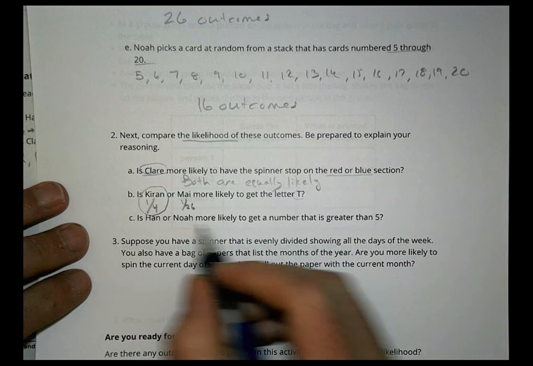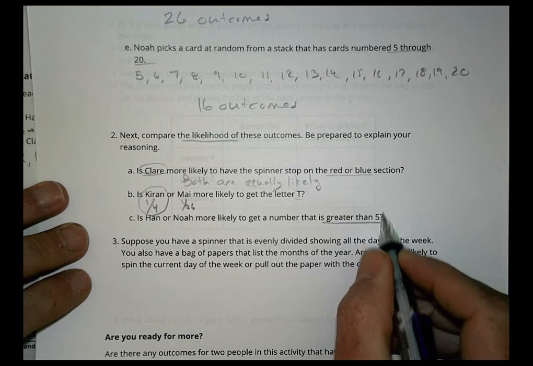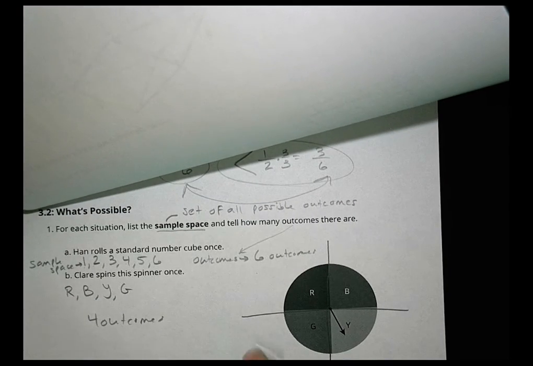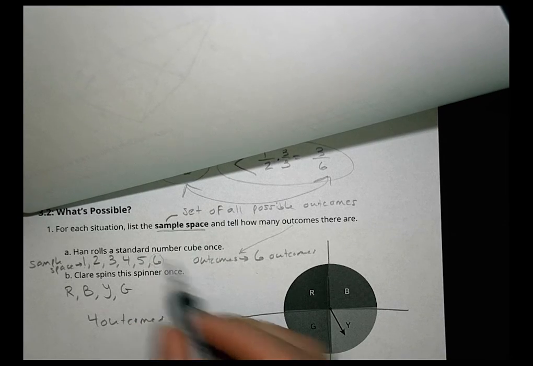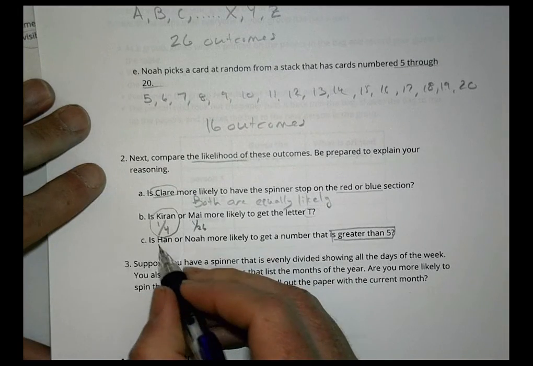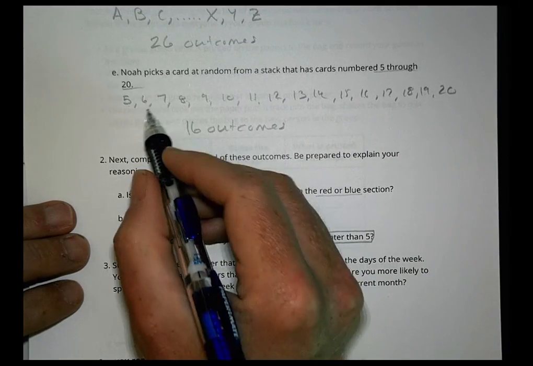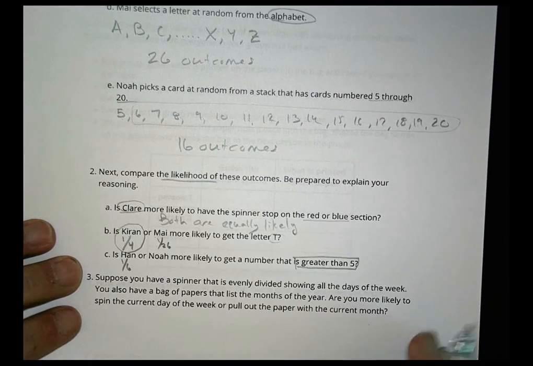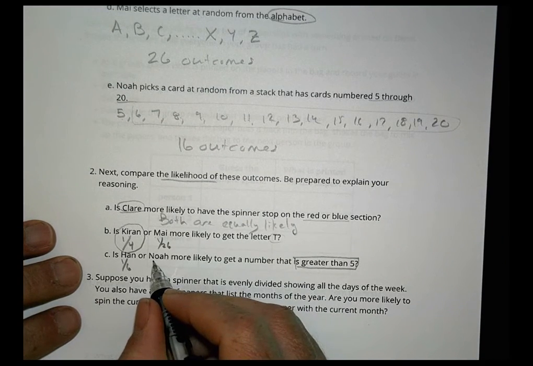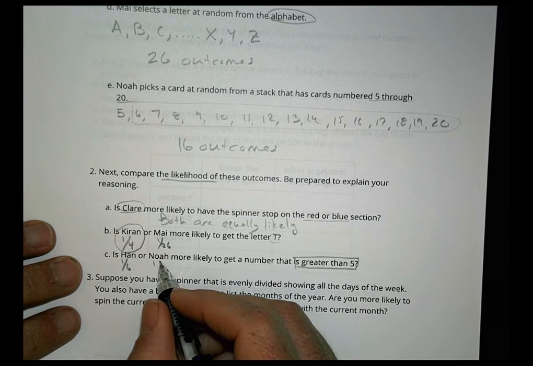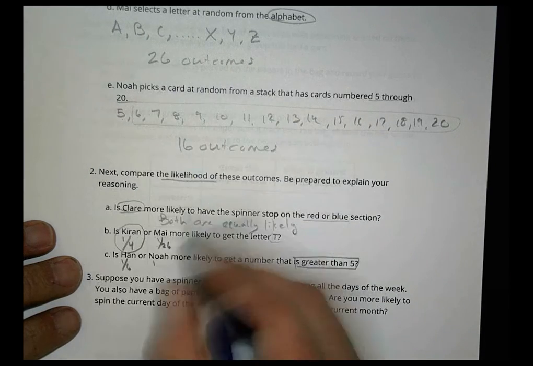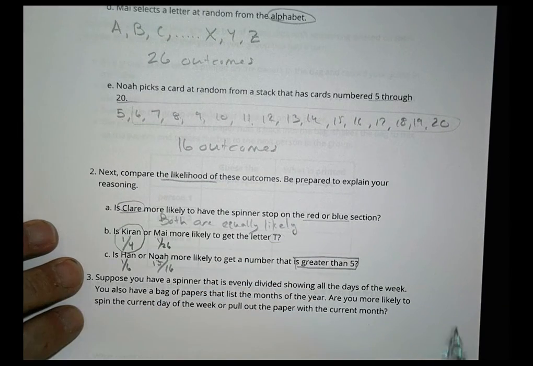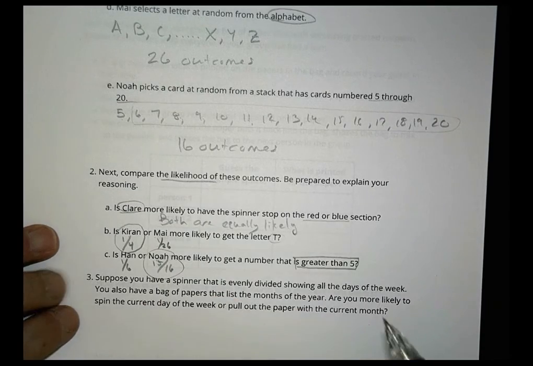And then finally, is Han or Noah more likely to get a number that is greater than 5? When you look at Han in the first one, there's only one number greater than 5 for him. So he has a 1 in 6 chance. But for Noah, he has all of these. He has 15 chances altogether, right? Actually, he has a 15 out of 16 likelihood that he gets a number greater than 5. So Noah is going to have a greater chance there.